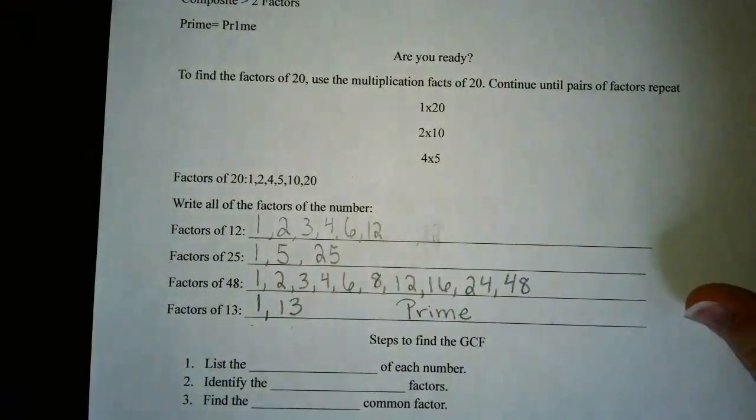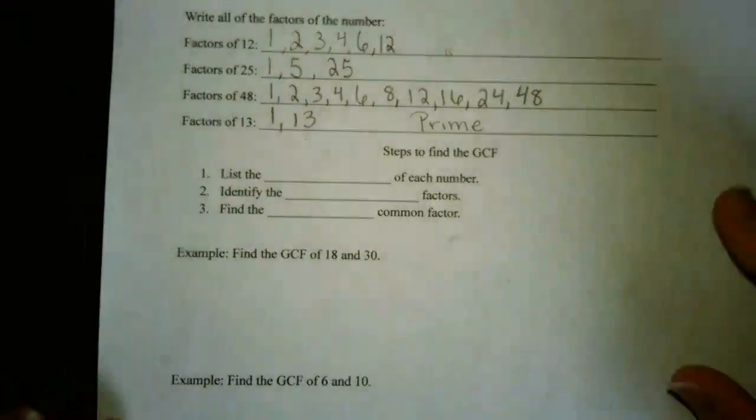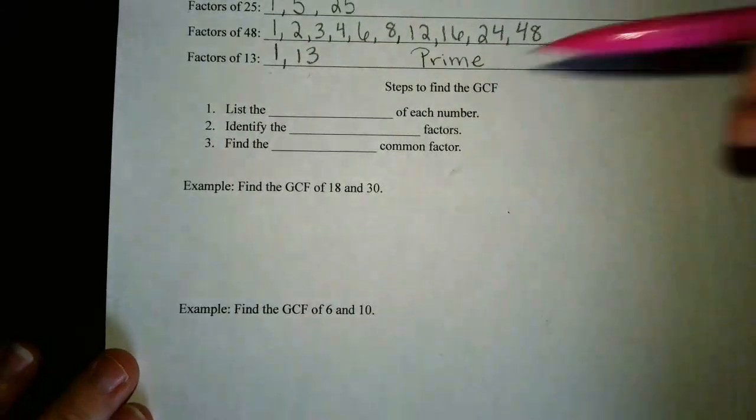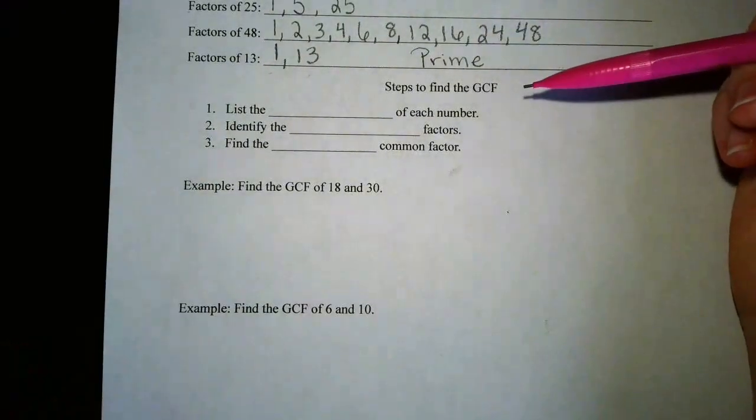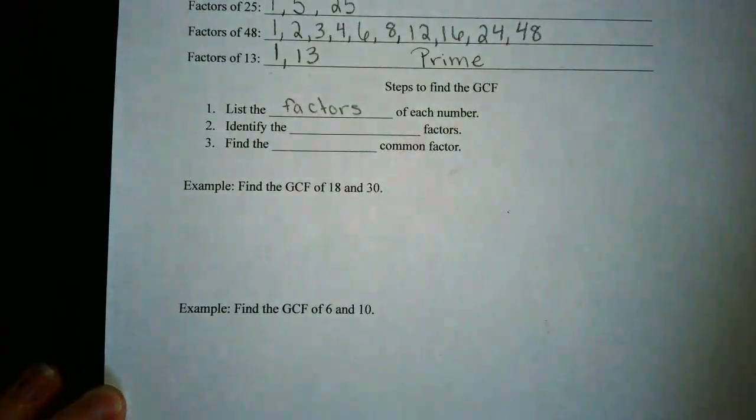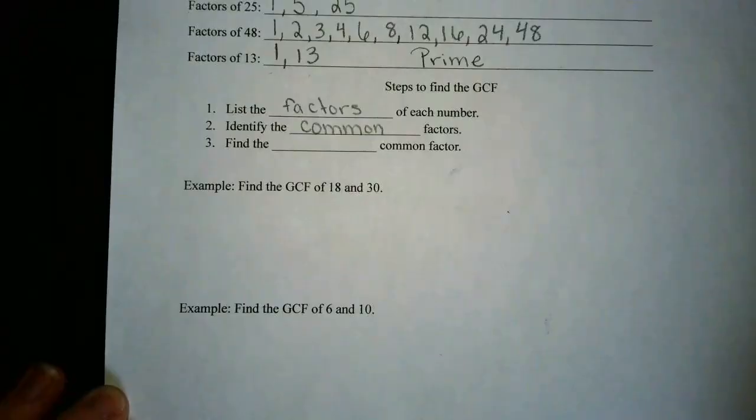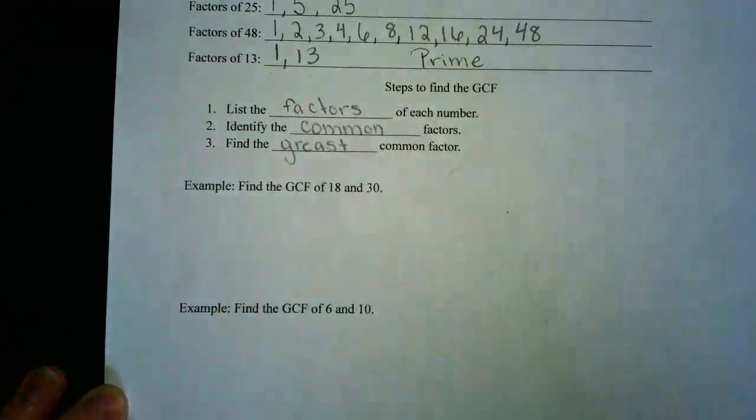So we can use that to find the greatest common factor of numbers. The steps to find the GCF, the greatest common factor, are to list the factors of each number. So on your paper, fill in your blank, list the factors of each number. Then you're going to identify the common factors. These are the numbers that occur in both lists. Then out of the common factors, you have to find the greatest common factor, the biggest number that is in both.